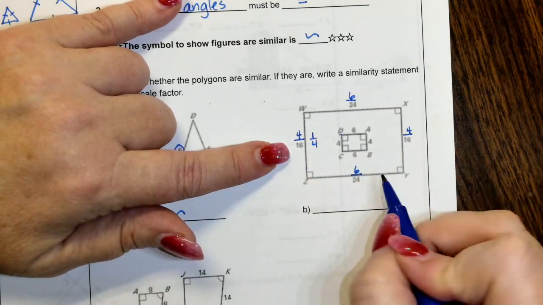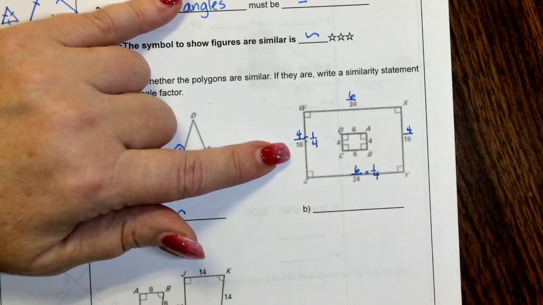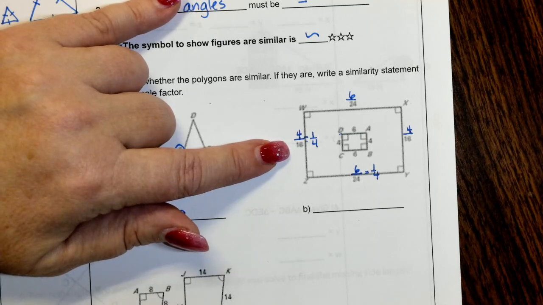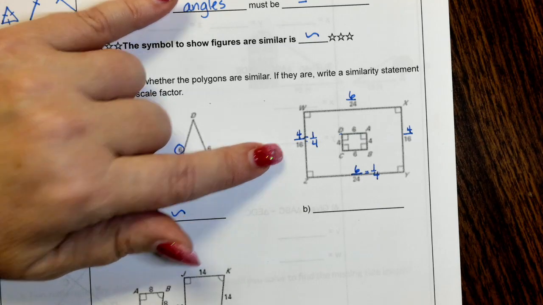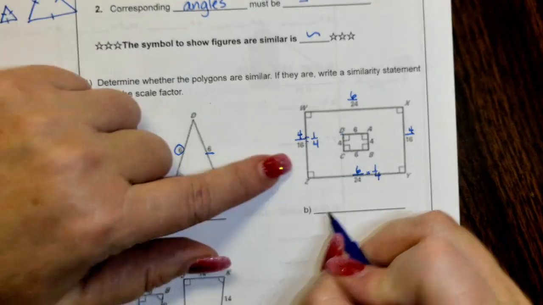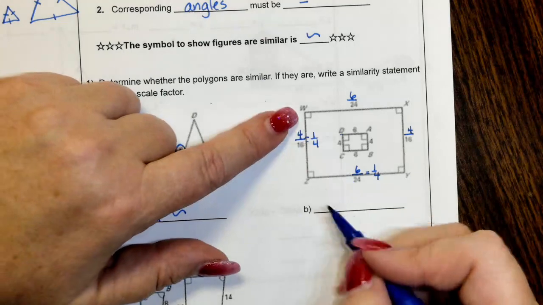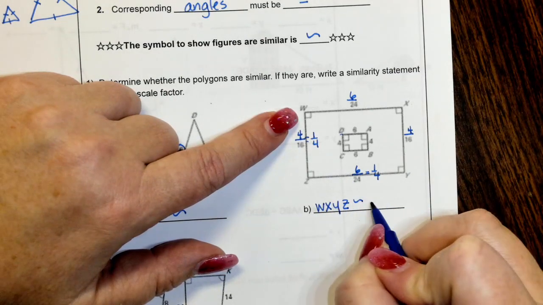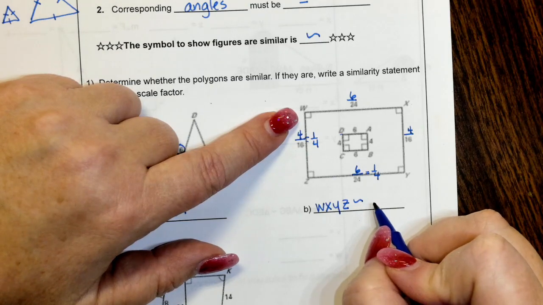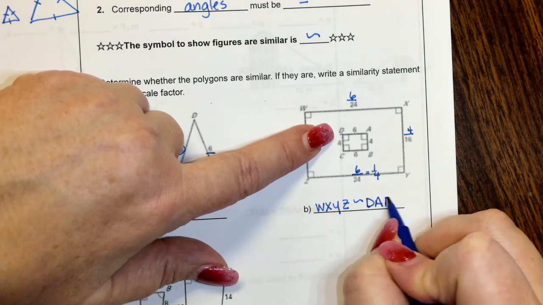It doesn't matter where you start, just pick a letter. So I'm going to start up here at W. W, X, Y, Z is similar to, so then we have to start in the same place on the other rectangle. So I'm going to start here with D, D, A, B, C. So the scale from YZ to get A, B, C, D, it got smaller. So my scale factor is equal to 1/4. If I started with A, B, C, D and then went to W, X, Y, Z, the scale factor would be 4.